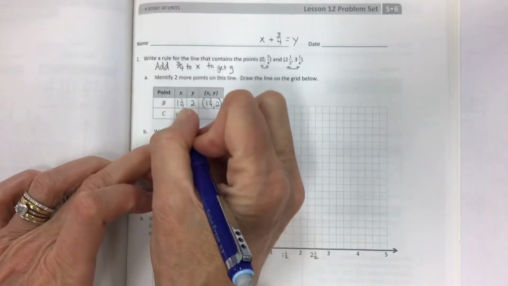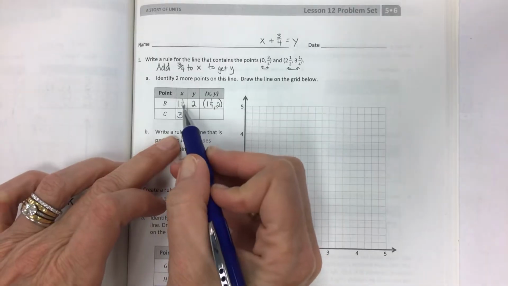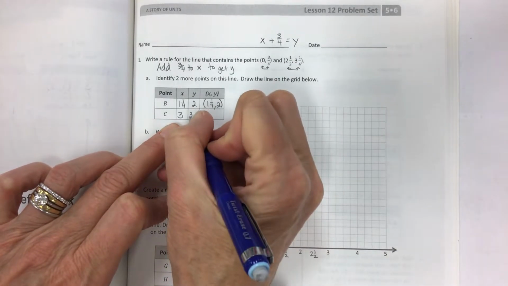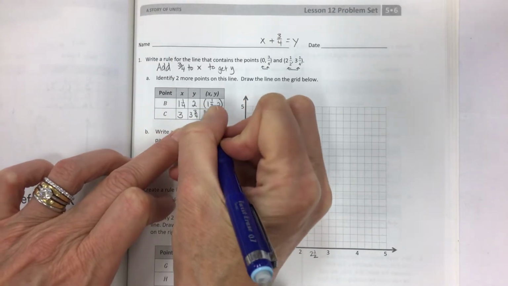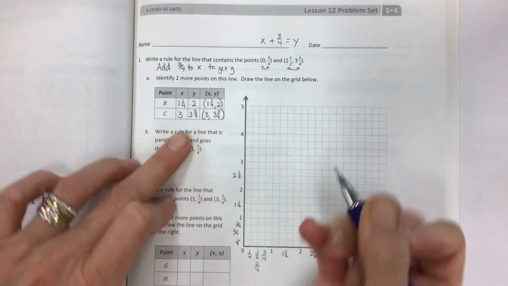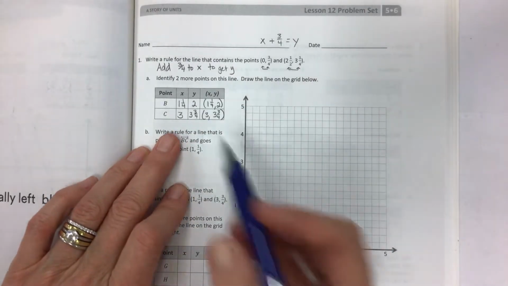This time I'll use a whole number. I have to try to start using more fractions so you guys get used to seeing that. Plus 3/4. Make your ordered pair. And let's plot these points, okay?